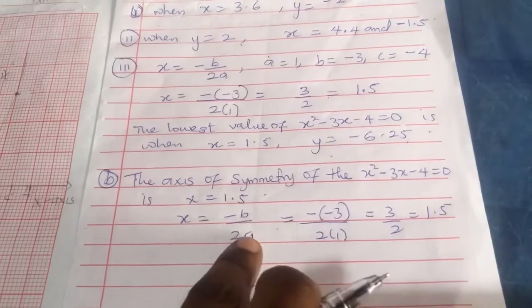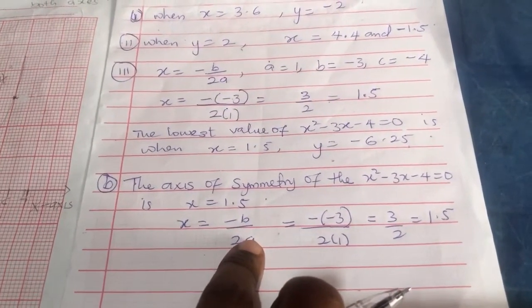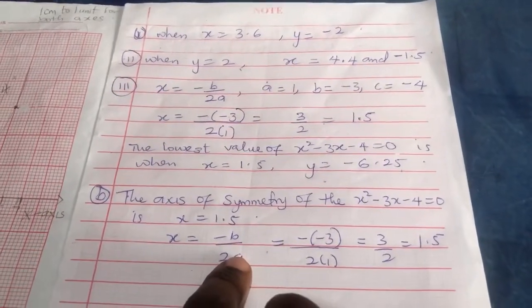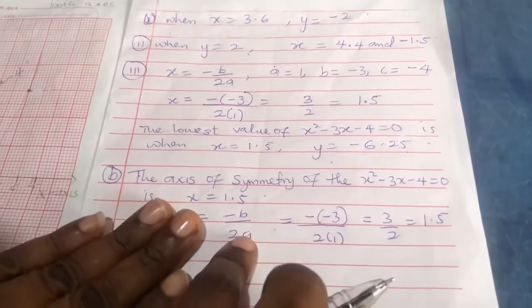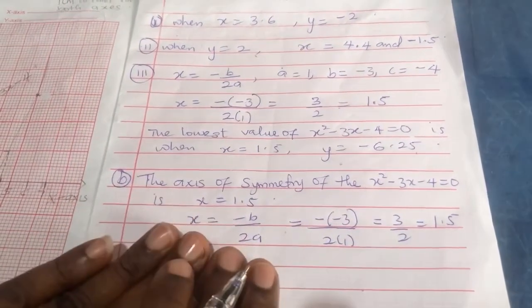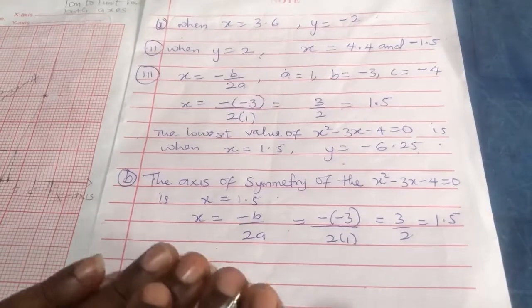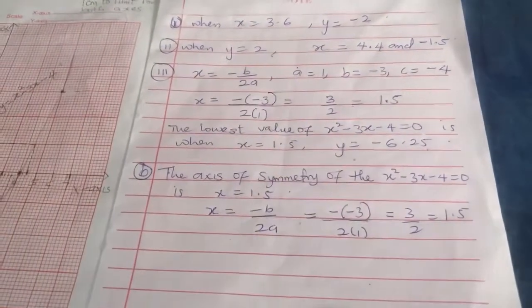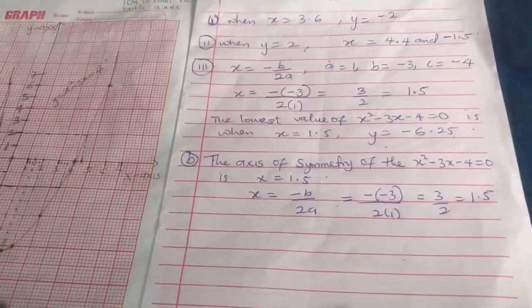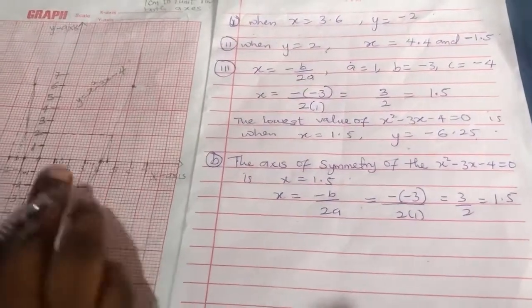So the formula, the equation for the axis of symmetry, the line of symmetry of a graph of a quadratic equation is x is equal to minus b over 2a. And we are done with the question. So please make sure you go through it, go through everything.